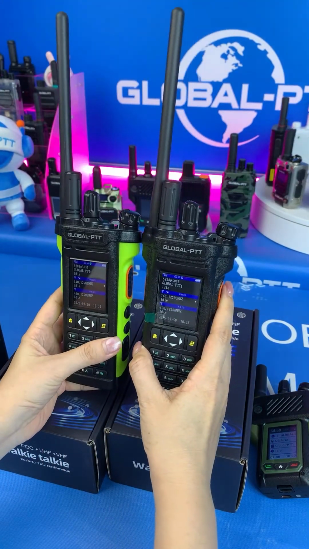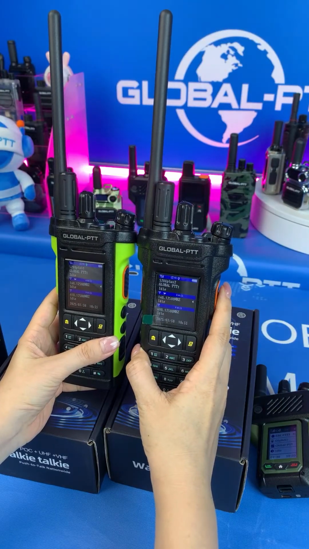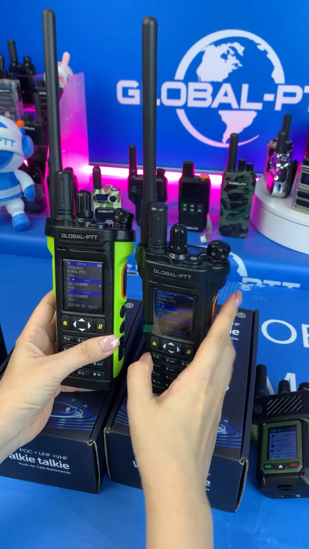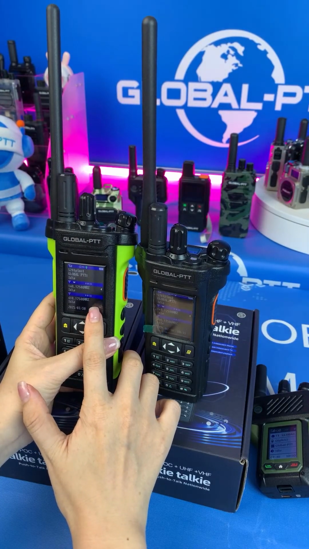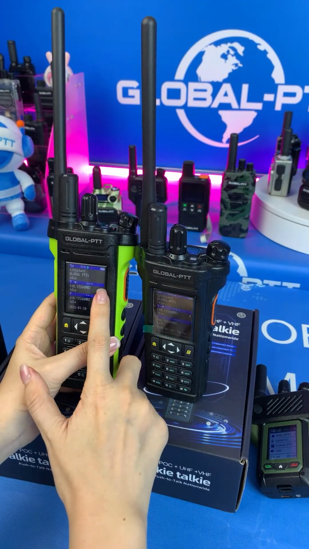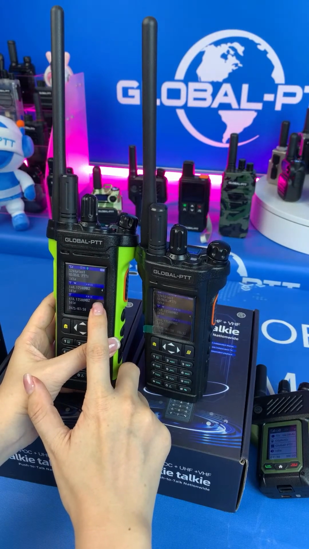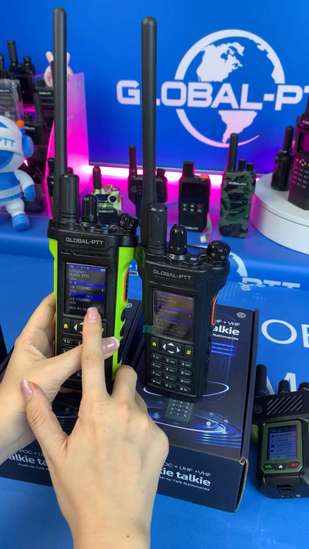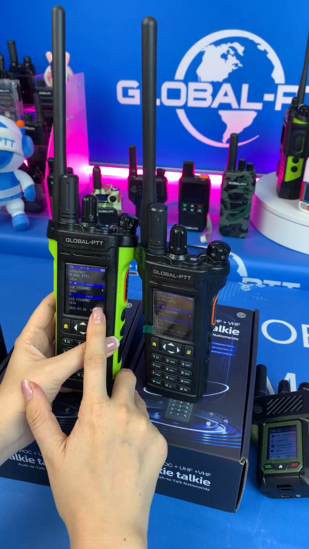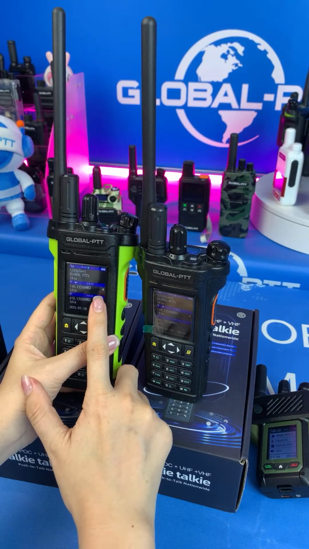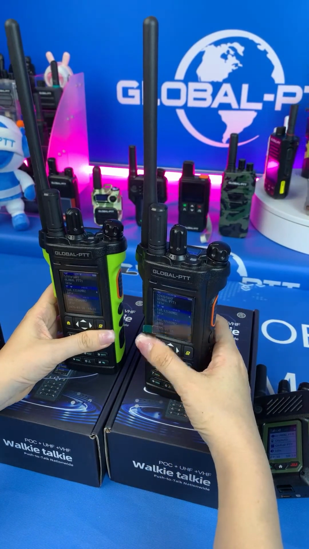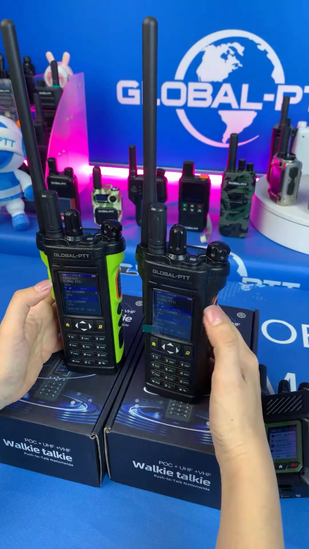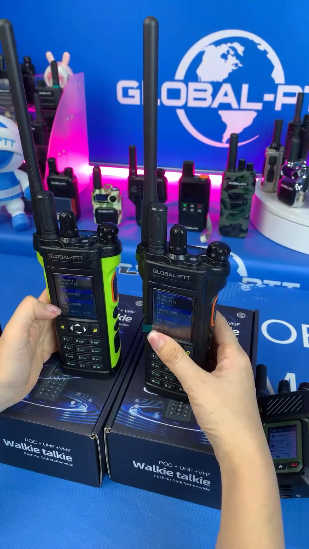This is how to set the frequency and the tone under the VHF analog. And this radio also has the UHF analog, because it is triple standby: global PTT, UHF, and VHF. This is the UHF analog. The settings are the same as the VHF. And the two radios are compatible with each other under global PTT mode and VHF analog mode.